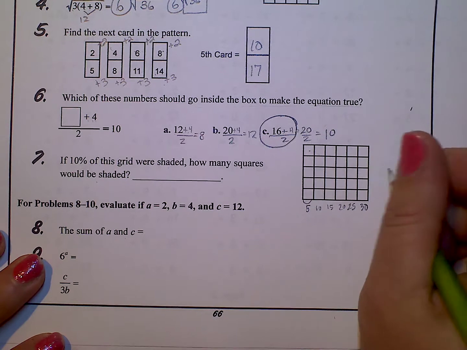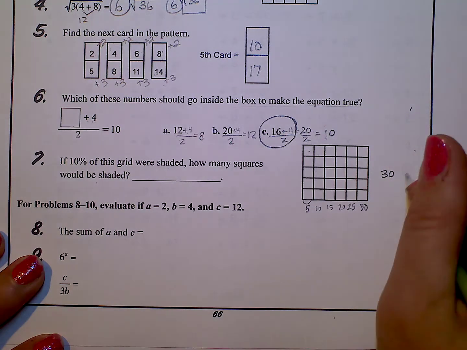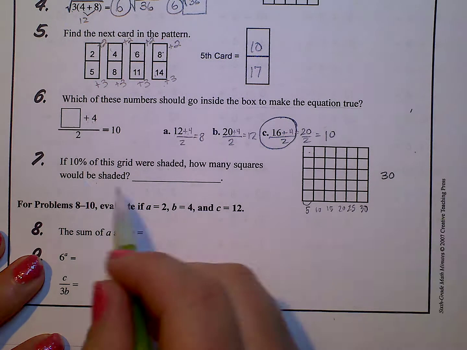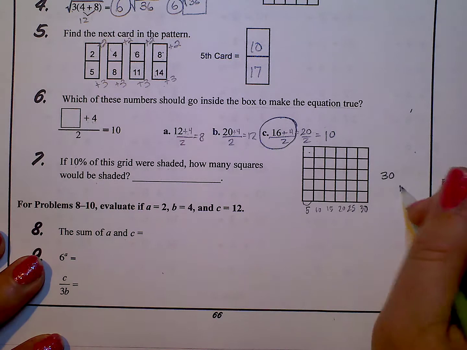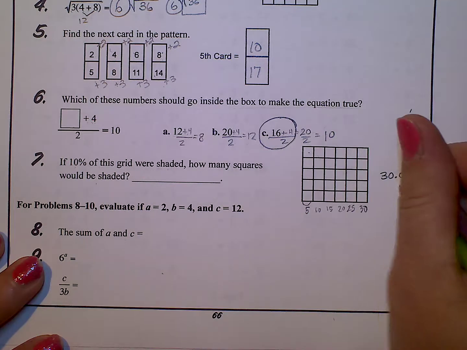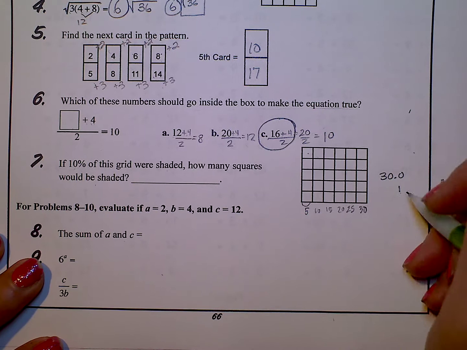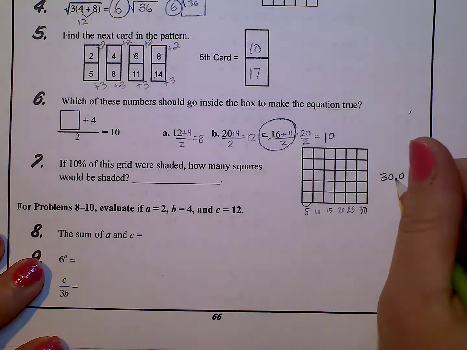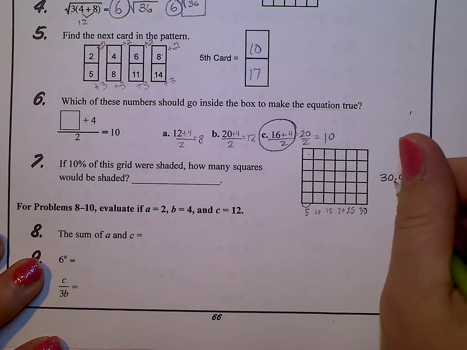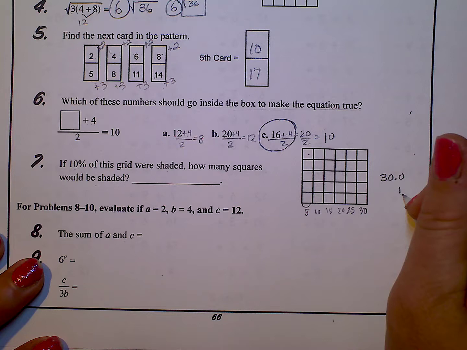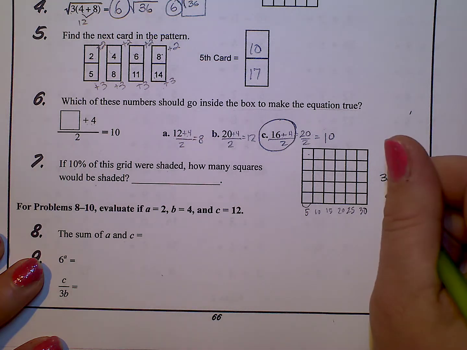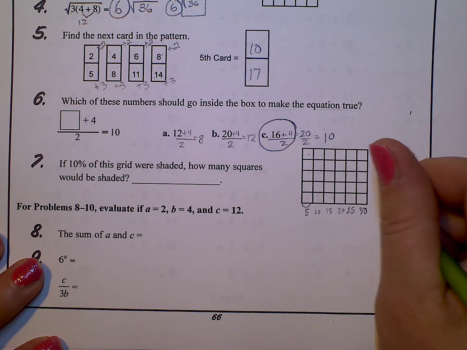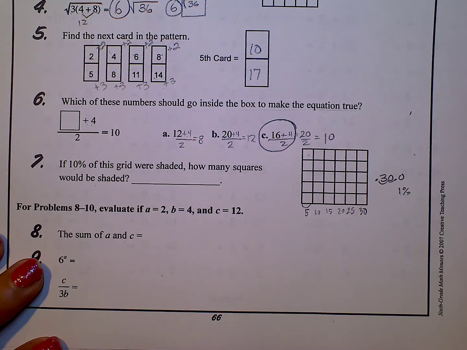How you figure percentages, especially if we're using something like 10% or 1%: if you're doing 1%, we would be moving the decimal 2 places, so that'd be 30 cents.